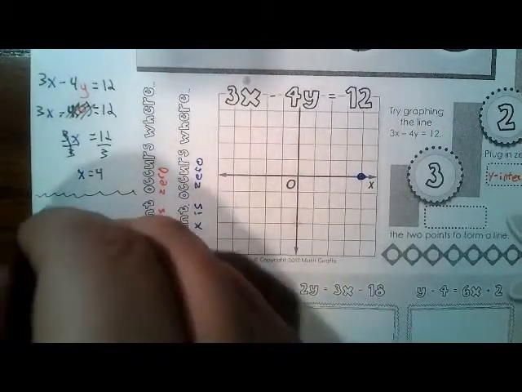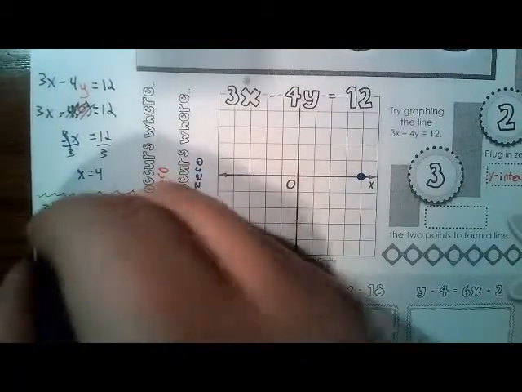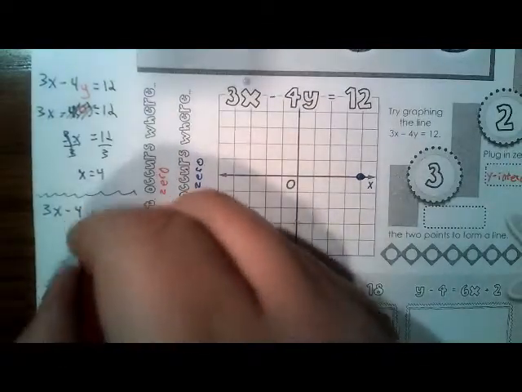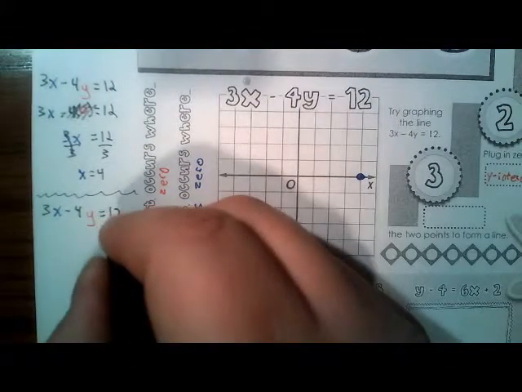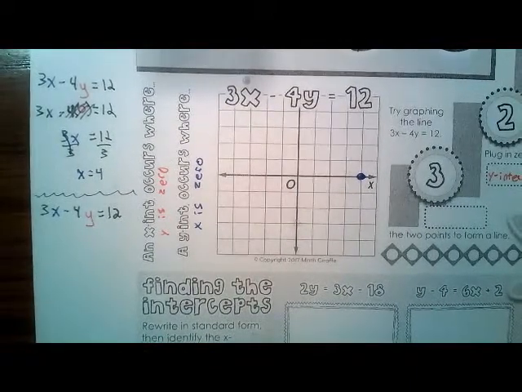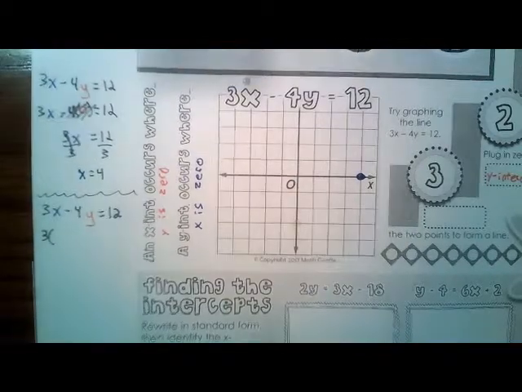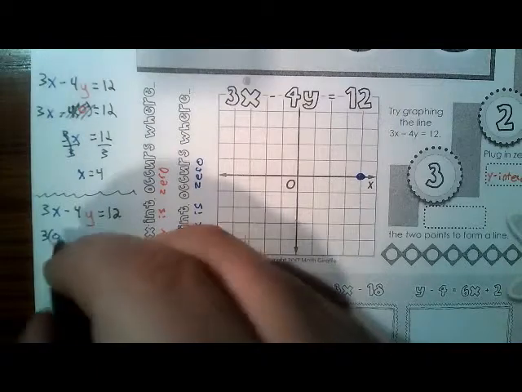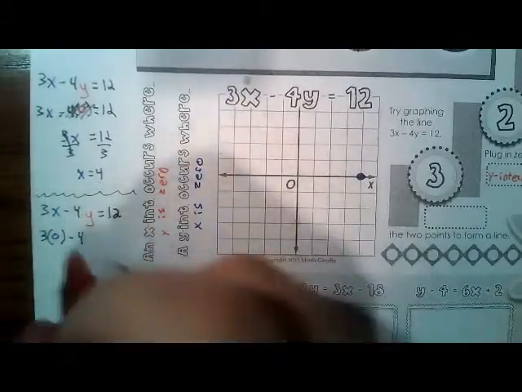Same equation, we've got 3x minus 4y equals 12. But now I'm plugging in 0 for x. So it's 3 times 0 minus 4y equals 12.